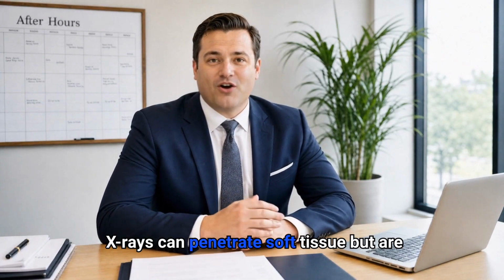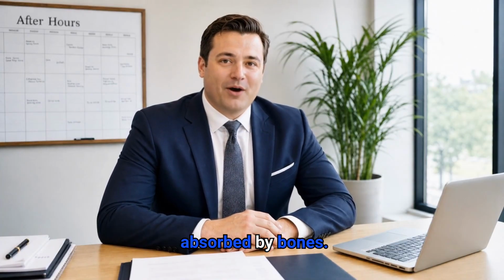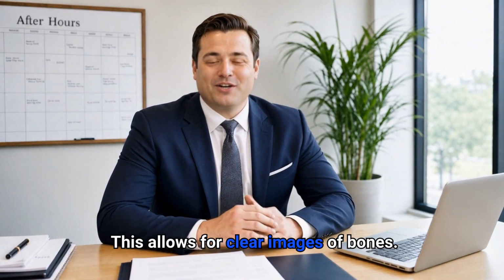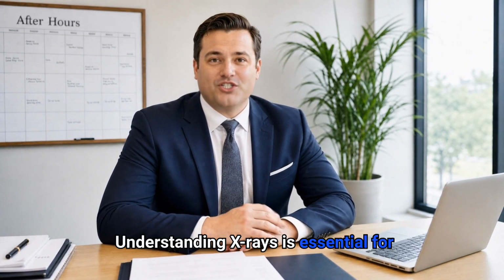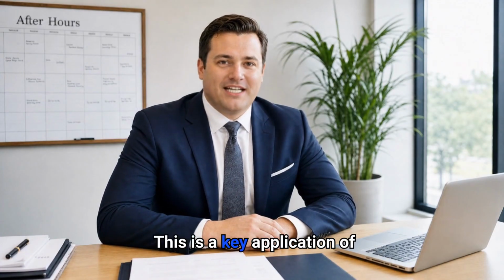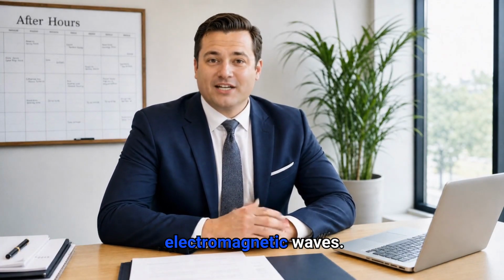X-rays can penetrate soft tissue, but are absorbed by bones. This allows for clear images of bones. Understanding X-rays is essential for understanding medical imaging. This is a key application of electromagnetic waves.